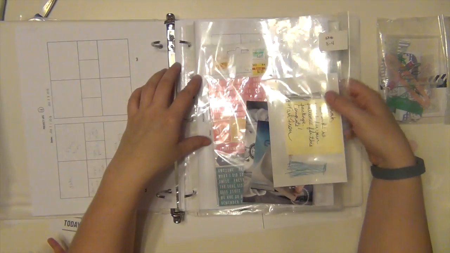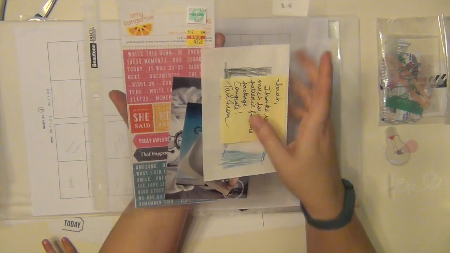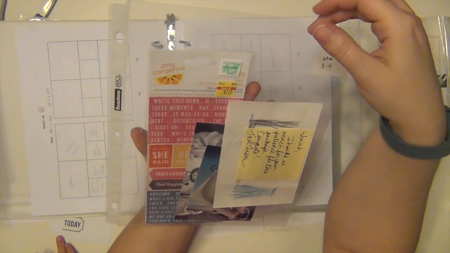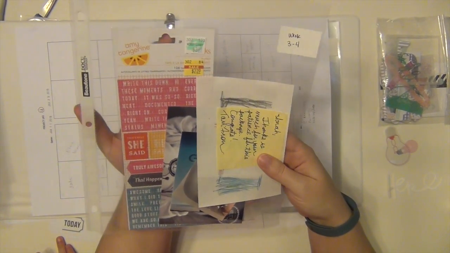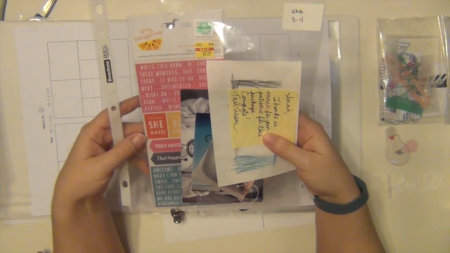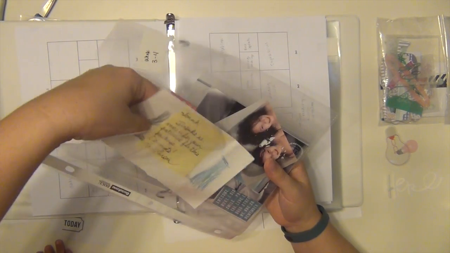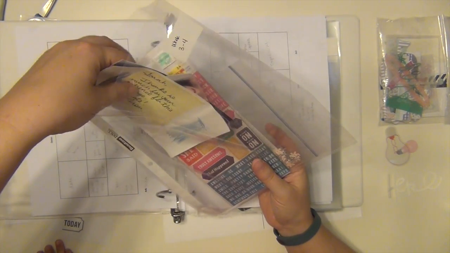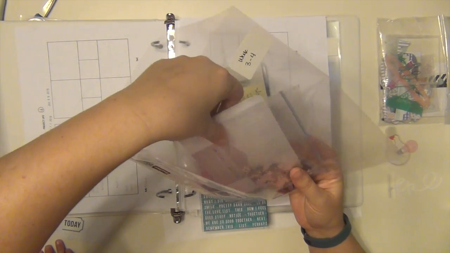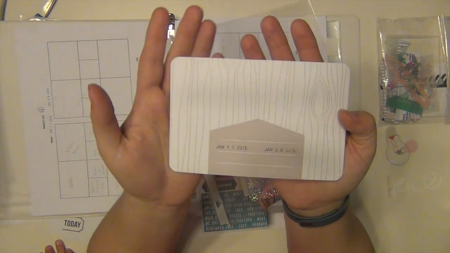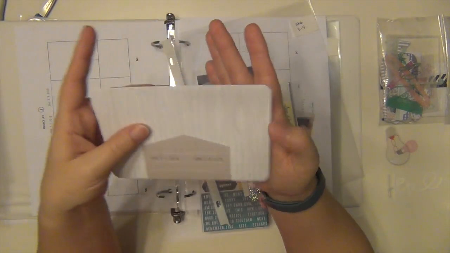And then I have these page protectors. These are just regular Avery page protectors that I bought at an office supply store. This is where I keep my memorabilia that I want to use for the week. Let me show you an example of what I have for this week. For this week, which is week 4, I have my date card that I've already pre-stamped. So that's going to be my date card for this week.